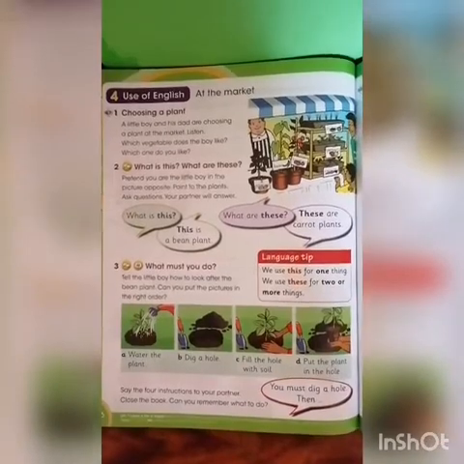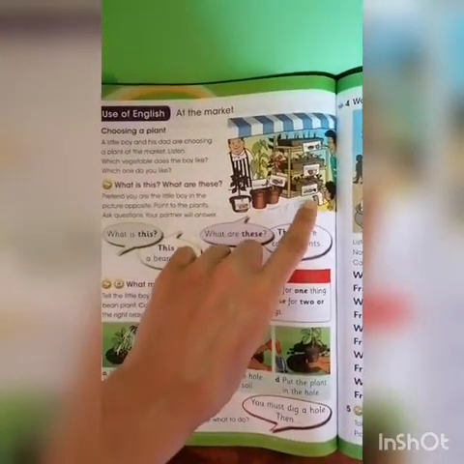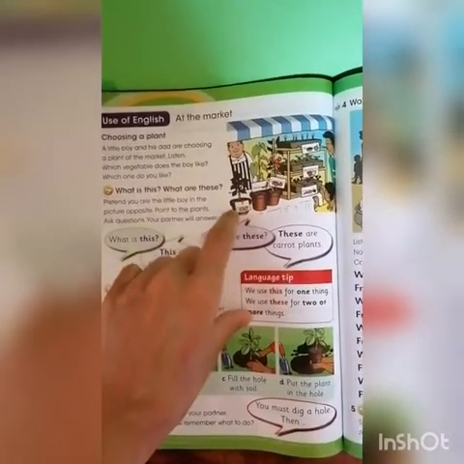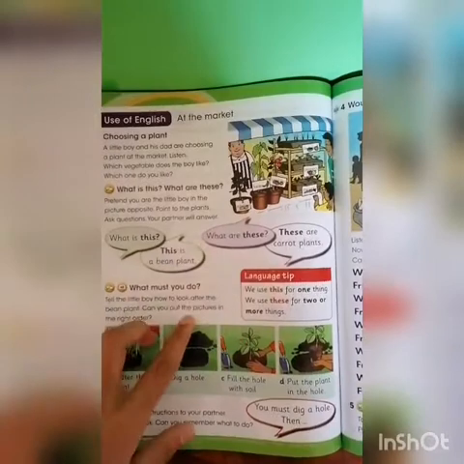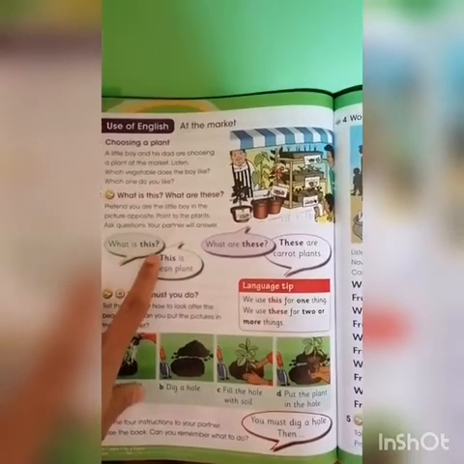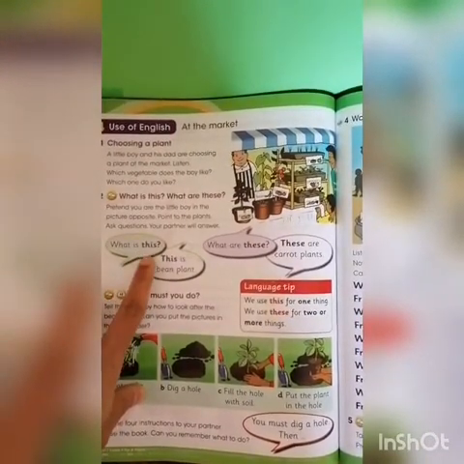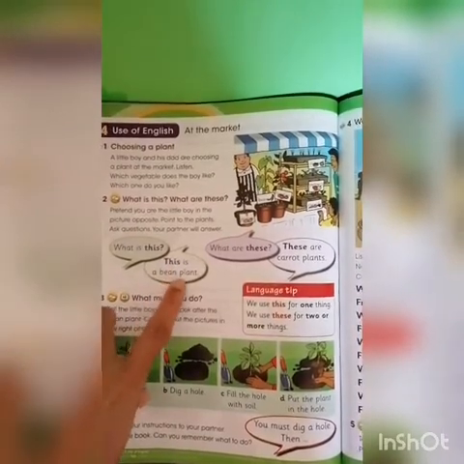On page 96, we can see that this father and kid are at the market and they are trying to buy food, seeds or plants. Let's see, what did they ask first? What is this? This is a bean plant.